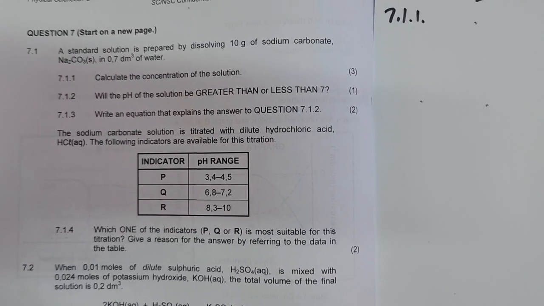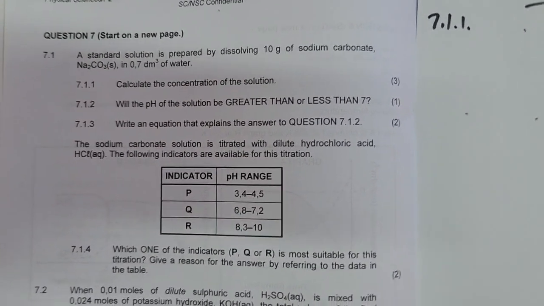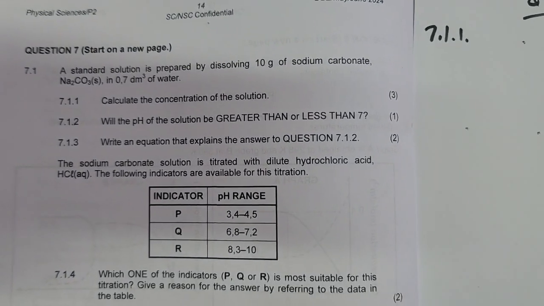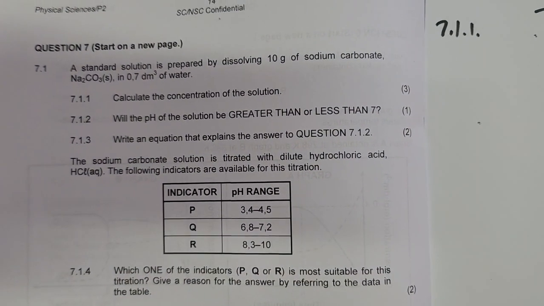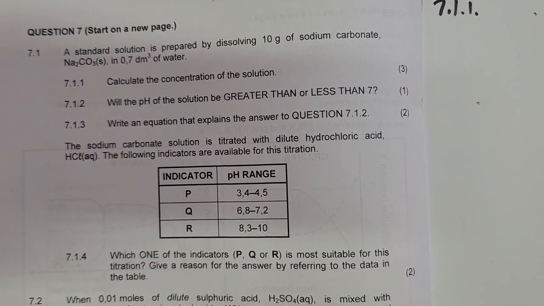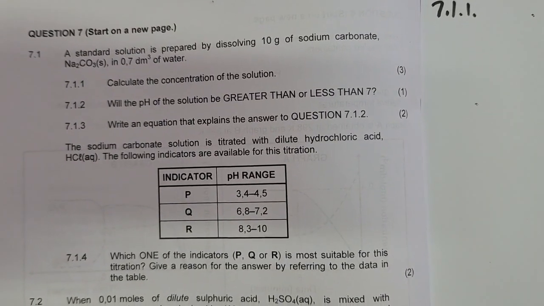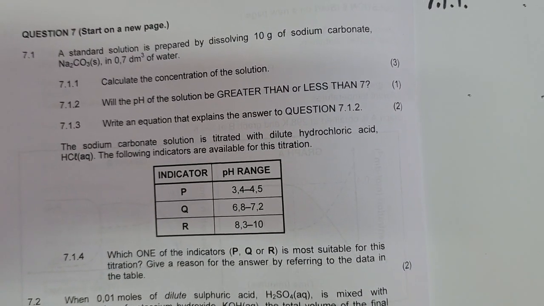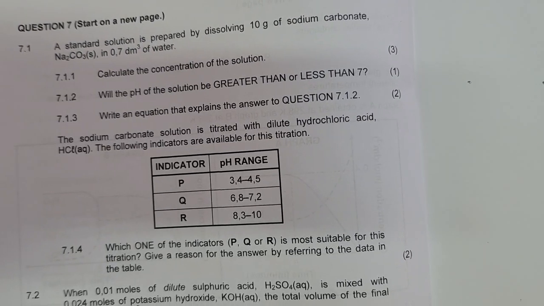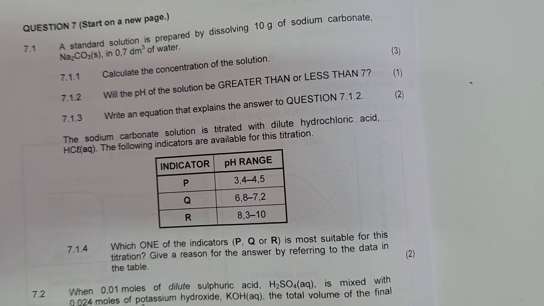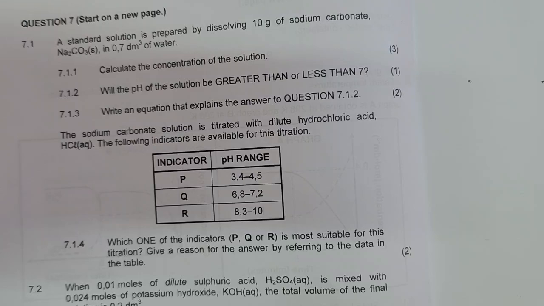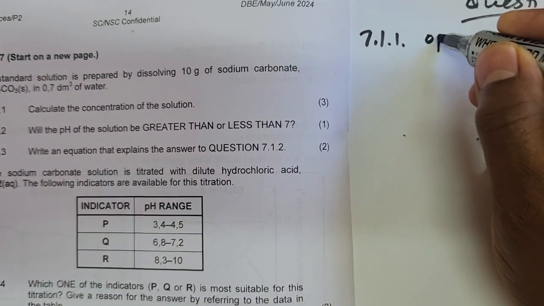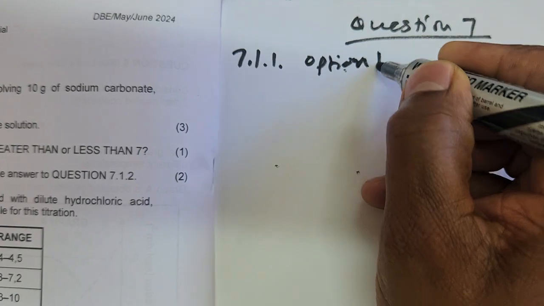In 7.1, they say a standard solution, remember a standard solution is a solution of known concentration, is prepared by dissolving 10 grams of sodium carbonate, formula given there, in 0.7 dm cube of water. Calculate the concentration of the solution. There are two options. Option number 1.